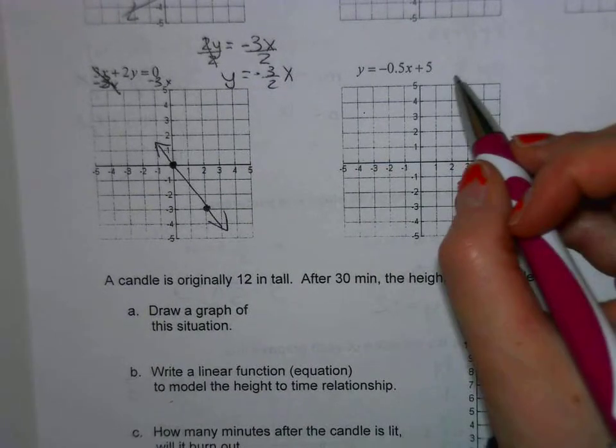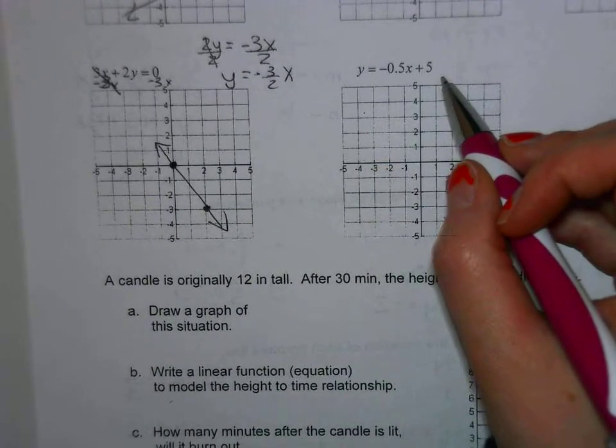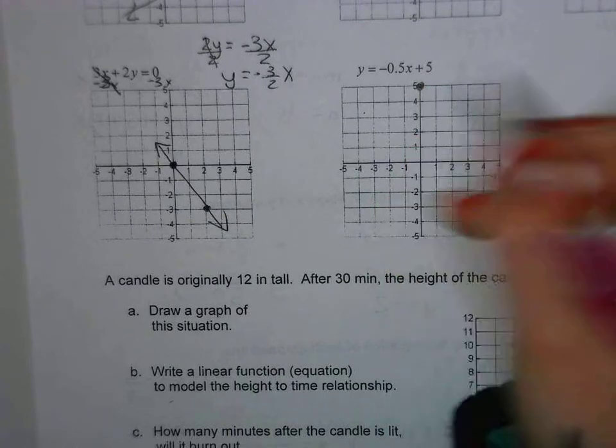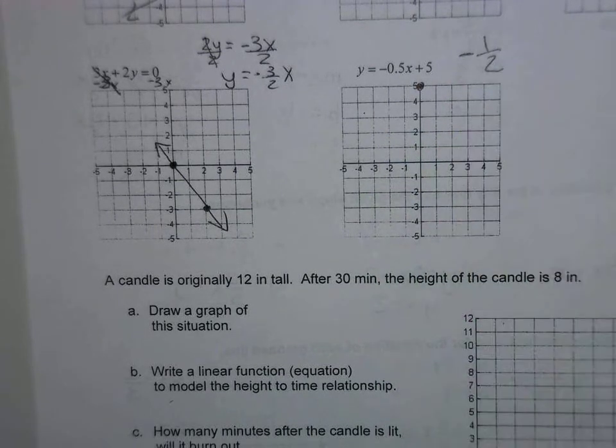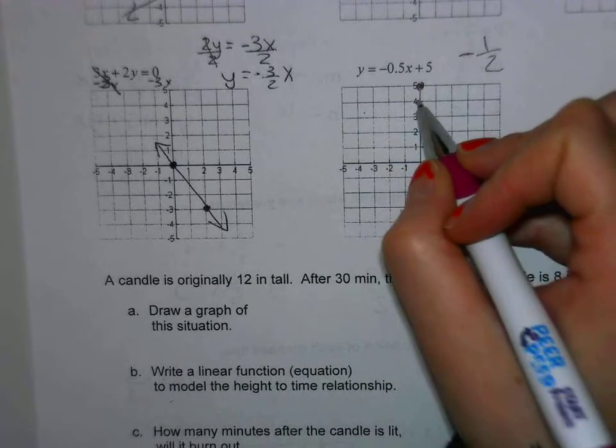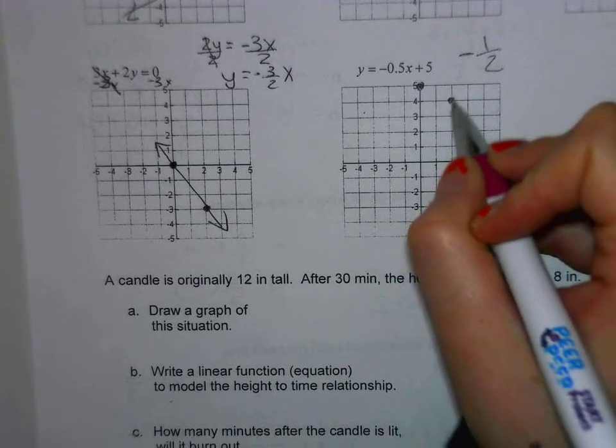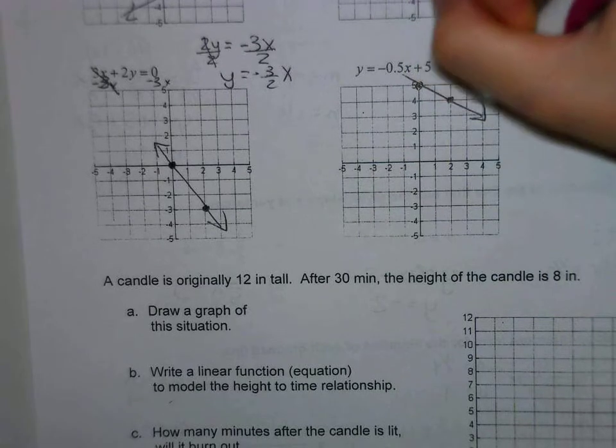And our last one, y-intercept is at a positive 5. So I'm at positive 5. Here we have a slope of a negative 0.5, which is just a negative 1/2. So that means I'm going down 1 to the right 2. And graph.